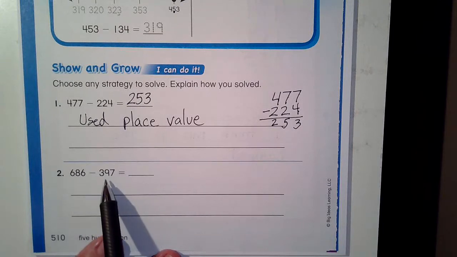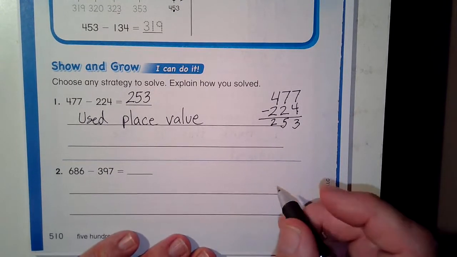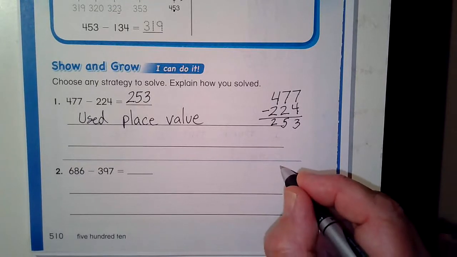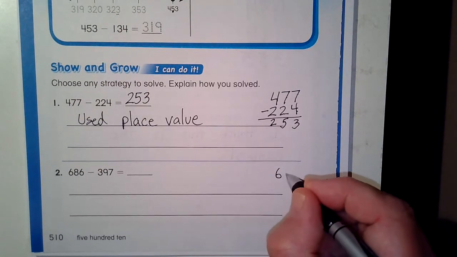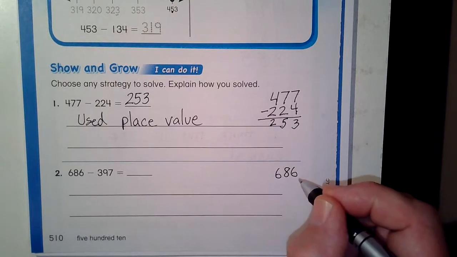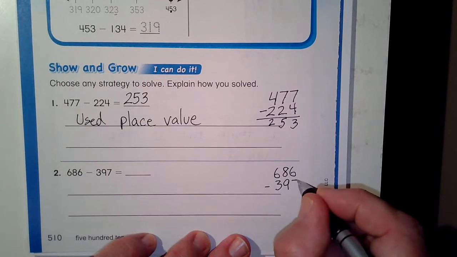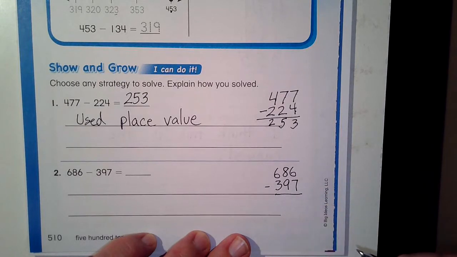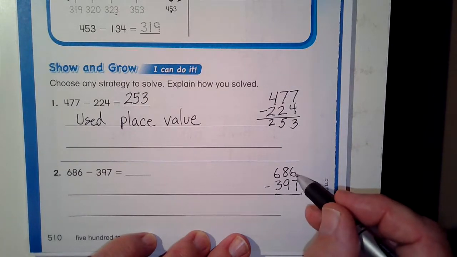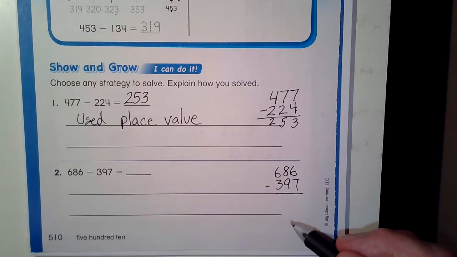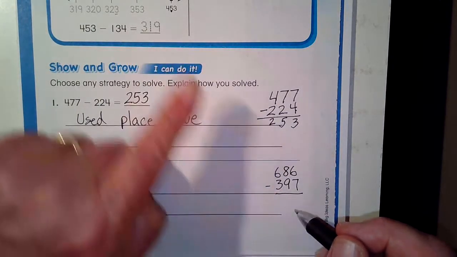686 minus 397. Let's take a look at this. I rewrite it over here. 686 minus 397. I'll just make that line longer. All right, if I have 6, can I take away 7? The answer is no, I cannot.